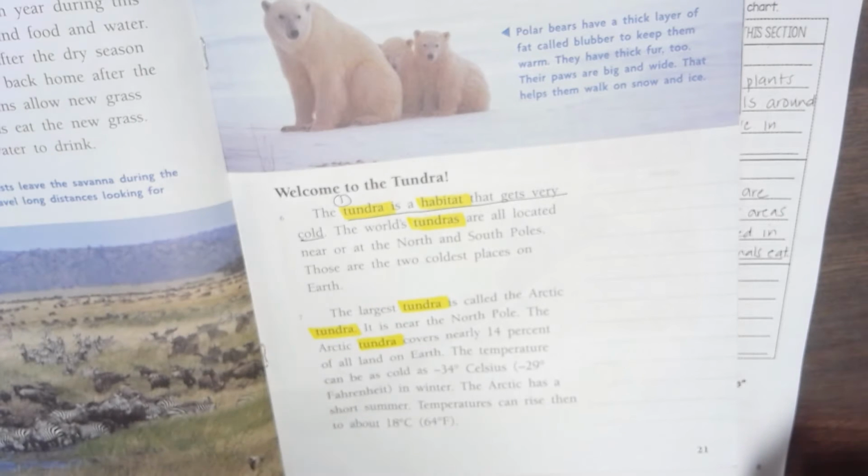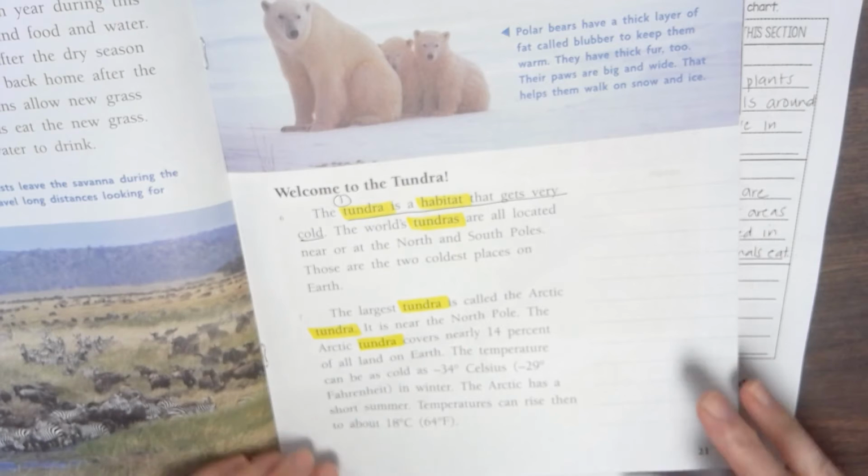The world's tundras are located near or at the South and North Poles. Those are the 2 coldest places on Earth. The largest tundra is called the Arctic tundra. It is near the North Pole. The Arctic tundra covers nearly 14% of all land on Earth.